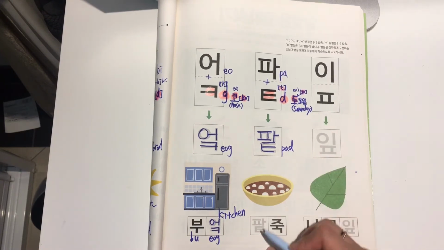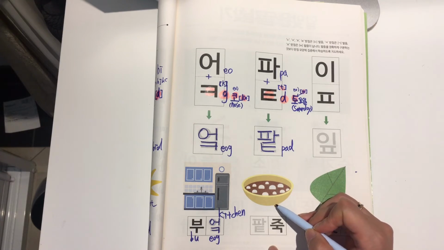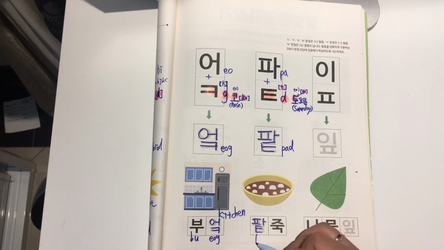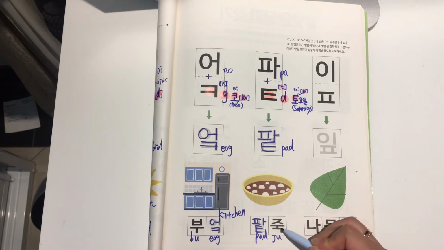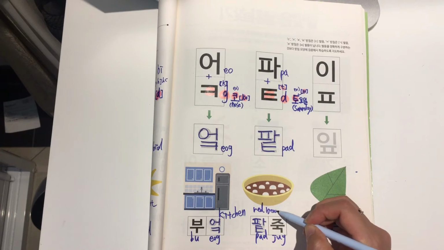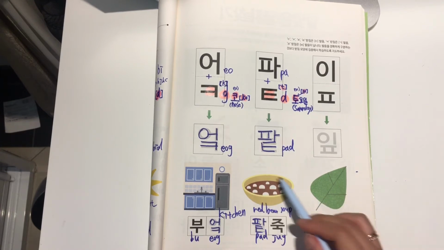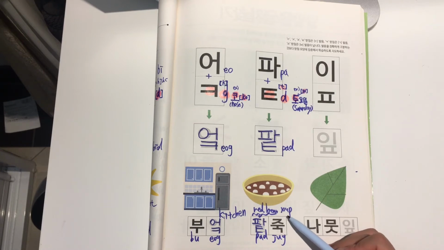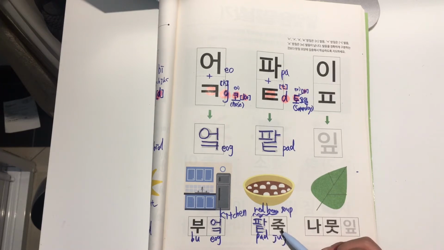So here's picture 사진 있고요. 팥죽. 팥, 지읒, J, U is U, 기억 is G. 팥죽. 팥죽 is red bean soup. It's kind of soup. So red bean in Korean is 팥, and juk means it's kind of porridge or soup. 팥죽 is red bean soup.